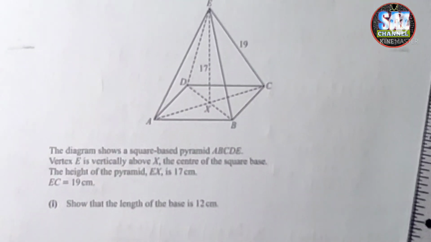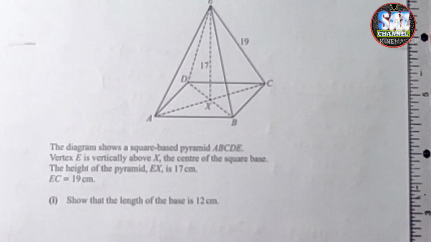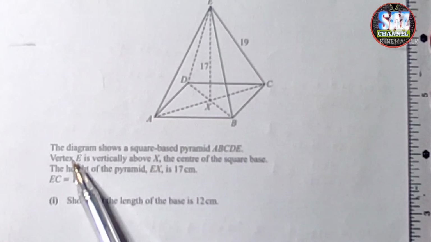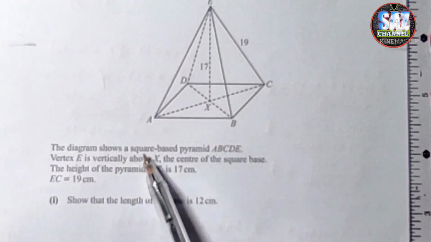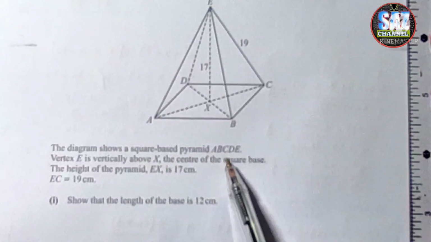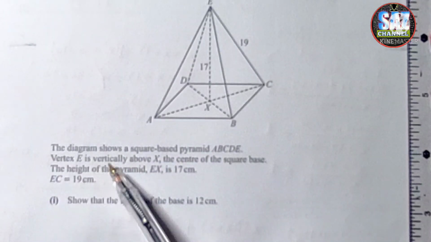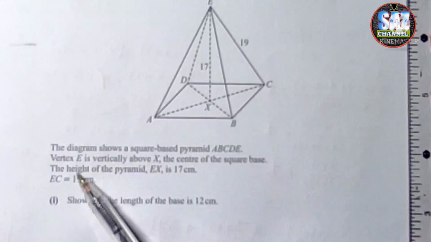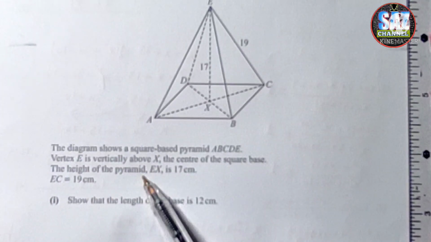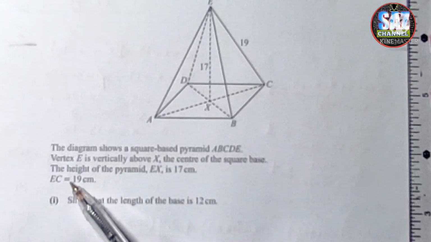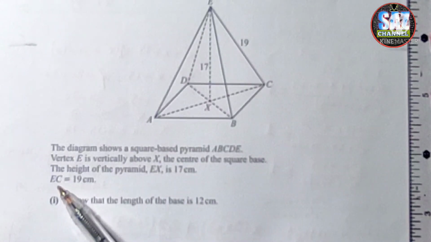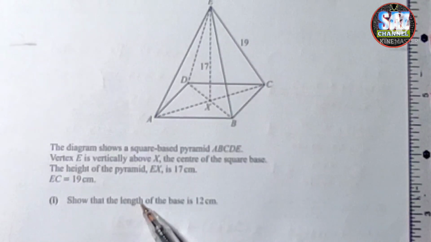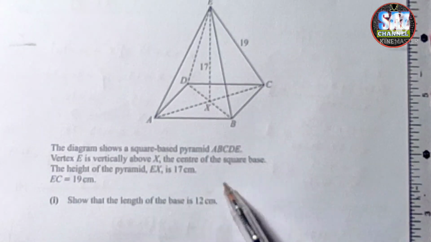Let me read the question. The volume of the pyramid is 1 by 3 base area multiplied by height. The diagram shows the square base pyramid. Vertex E is vertically above X, the center of the square base. The height of the pyramid EX is 17 centimeter, and EC is 19 centimeter. Show that the length of the base is 12 centimeter.